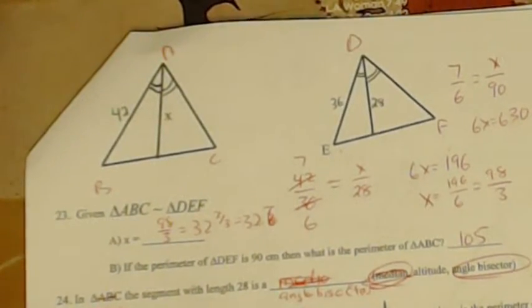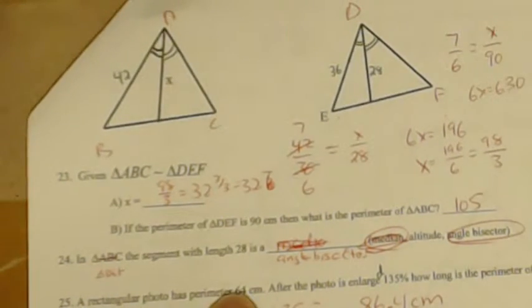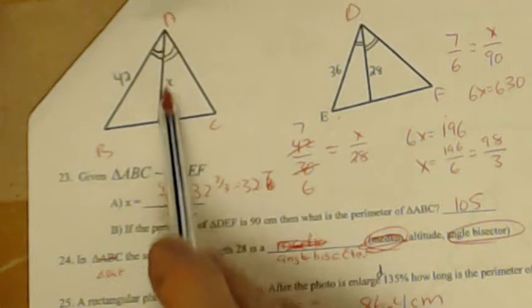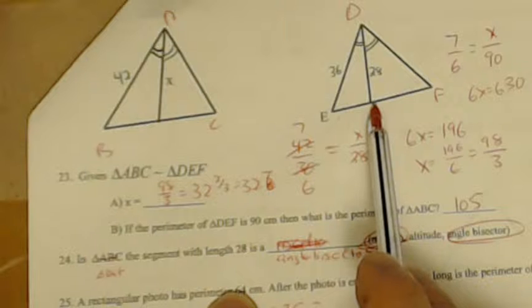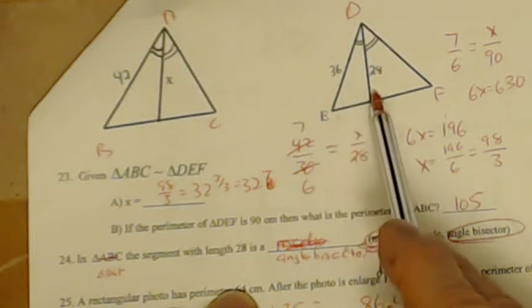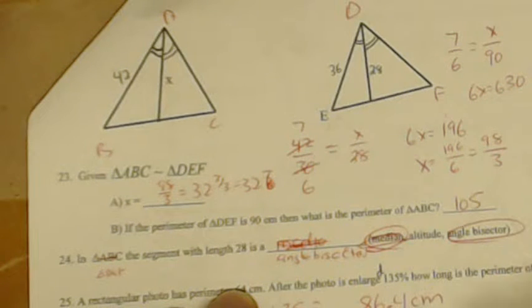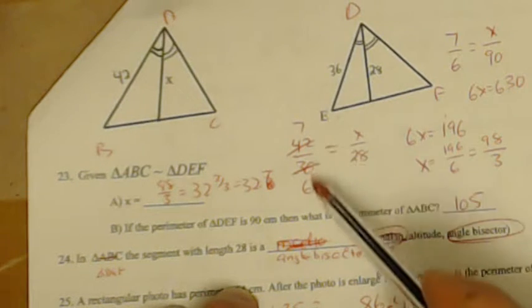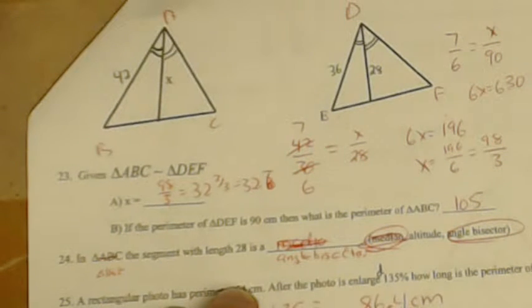Okay, in the drawings up here, we're given that triangle ABC is similar to triangle DEF. We're first trying to find the value of x. Well, this x is an angle bisector in the same way that that 28 is an angle bisector. So, since the two polygons are similar, the ratio of their angle bisectors, x over 28, equals the ratio of their corresponding sides, 42 over 36. Now 42 over 36 reduces to 7/6, so 7 over 6 equals x over 28, and we solve, we get 98 over 3, which is 32 2/3.